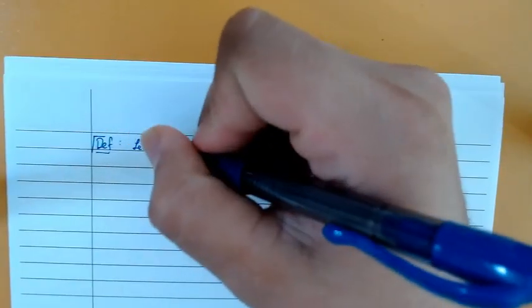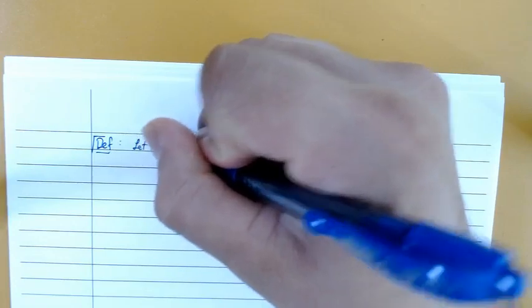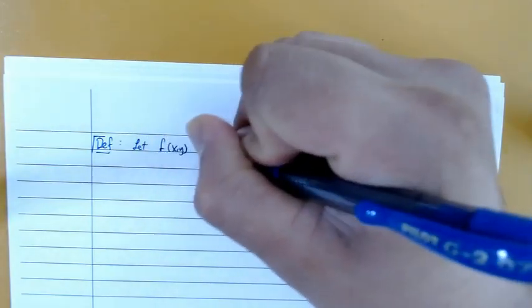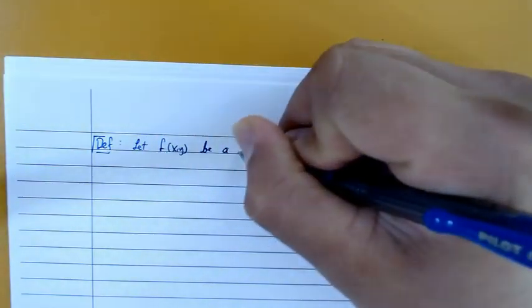In this section, we're going to talk about directional derivatives and the concept of a gradient. So let's begin with a definition. Let's begin with a function of two variables. So let f of x comma y be a function.